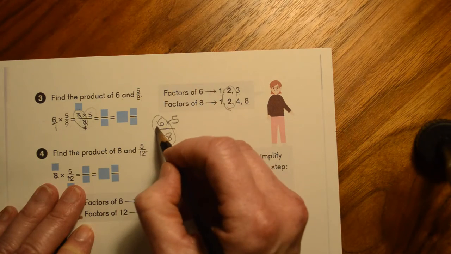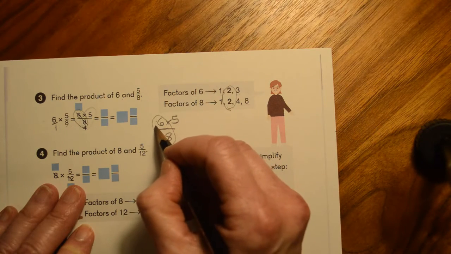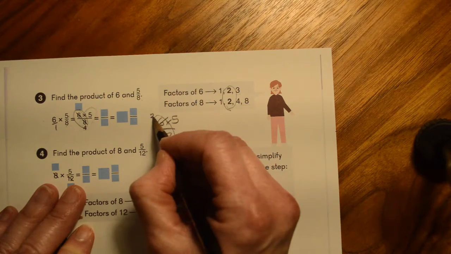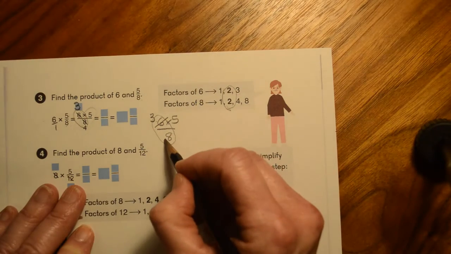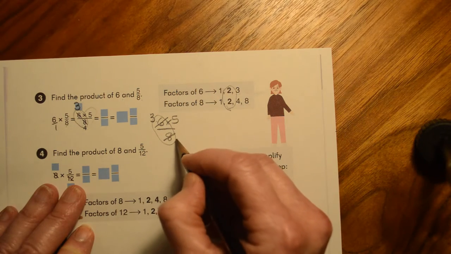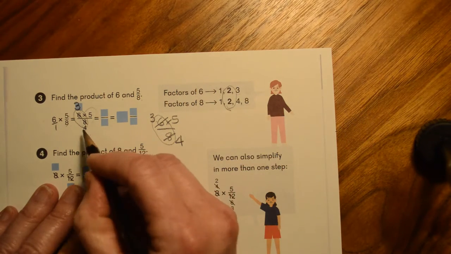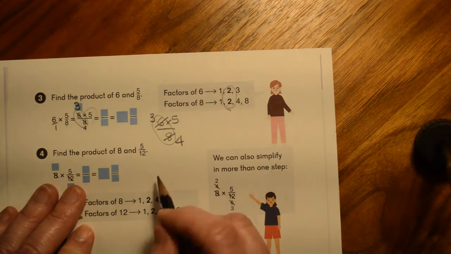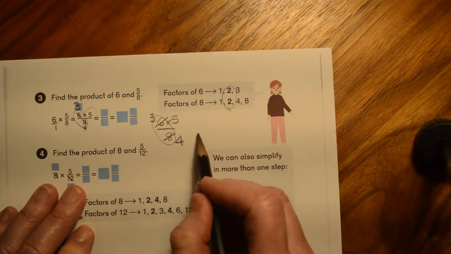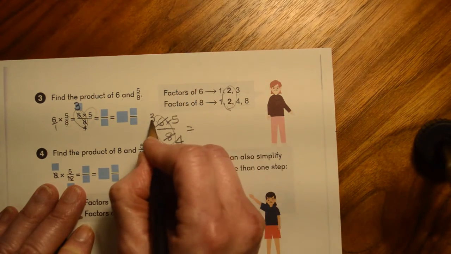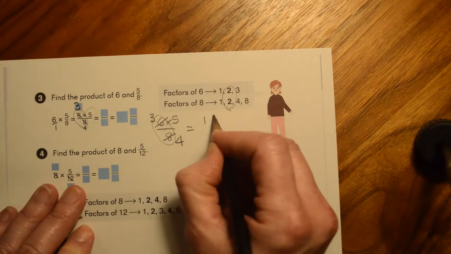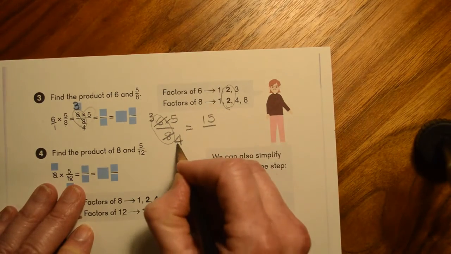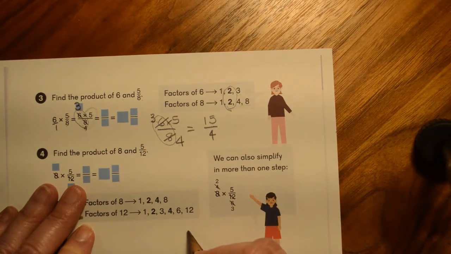So we're going to say, okay, let me divide out that common factor. 6 divided by 2 is 3. So they've got a little box up here. They're assuming that you're going to write a 3. And then 8 divided by 2, the common factor, gives us 4. And they already wrote the 4 there. Now we're going to multiply across by whatever's left over. So we have the 3 here after we took the 2 out of the 6. We have the 3 times the 5. That's 15. And then we just have a 4 in the denominator.